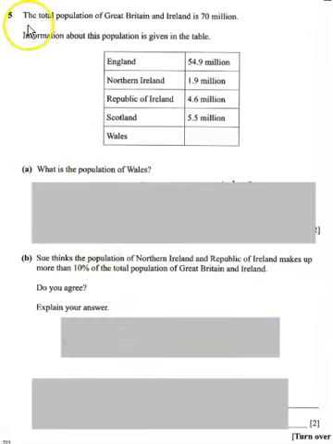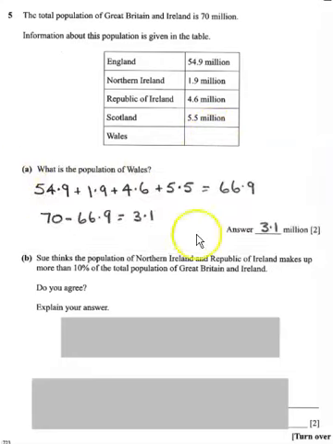So for question 5, the total population of Great Britain and Ireland is 70 million. So that means all of these boxes here, if you add them up, they should equal 70 million. So it says, what is the population of Wales? So for this one, we're adding all of these ones that we do have here. 54.9, 1.9, 4.6 and 5.5.